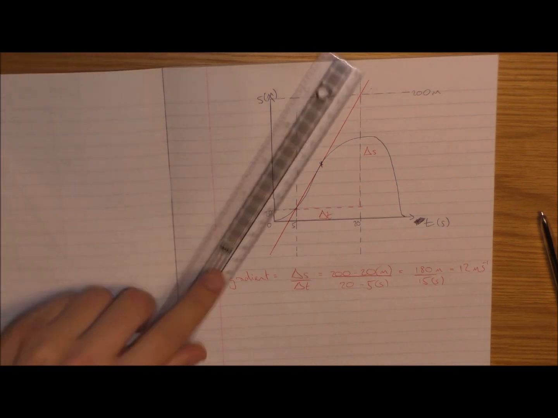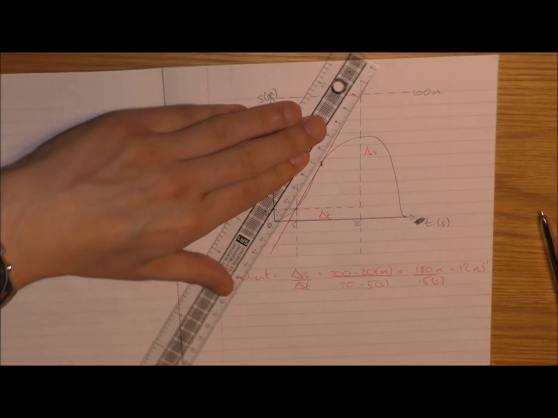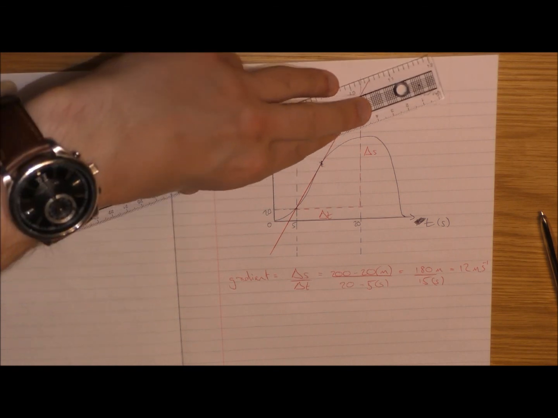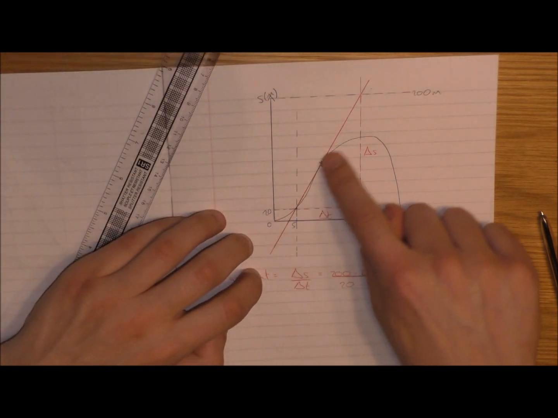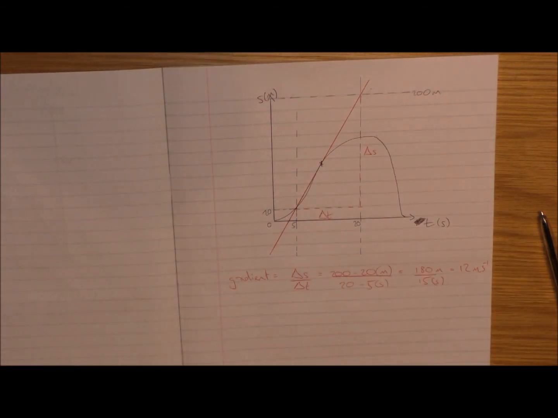Because the gradient of this point is constantly changing, this means that the speed along this displacement time graph is also always changing. So those are the points you've got to remember for that.